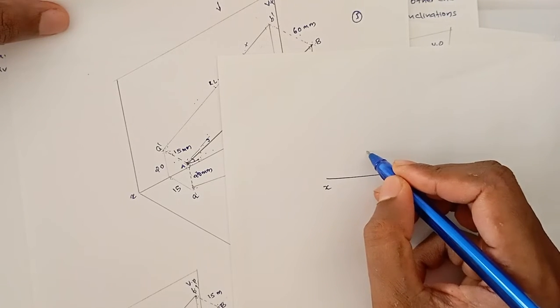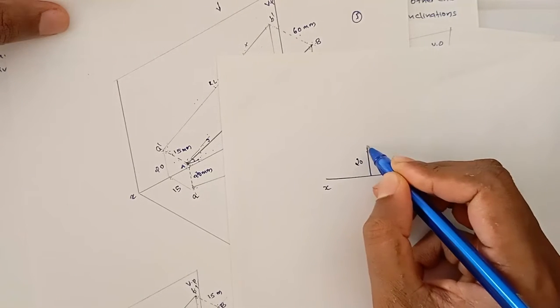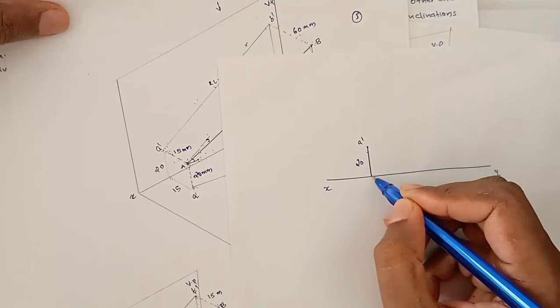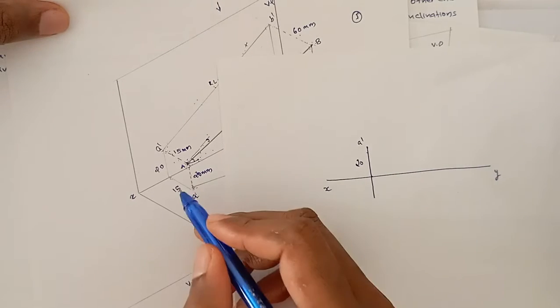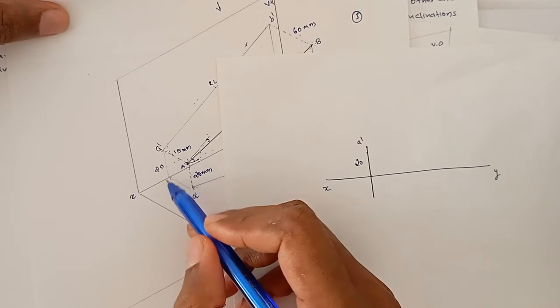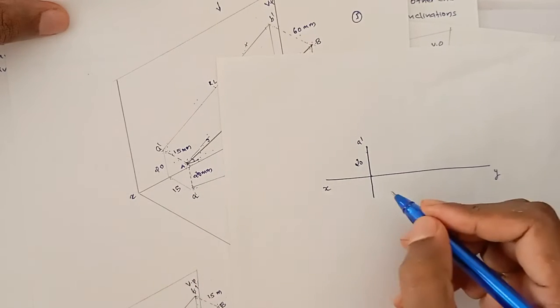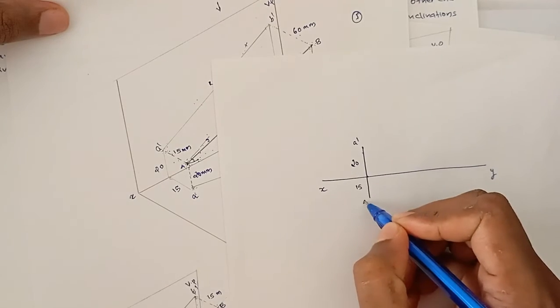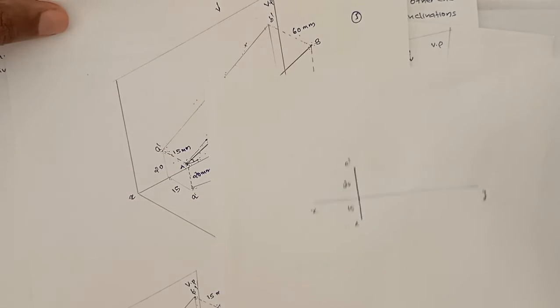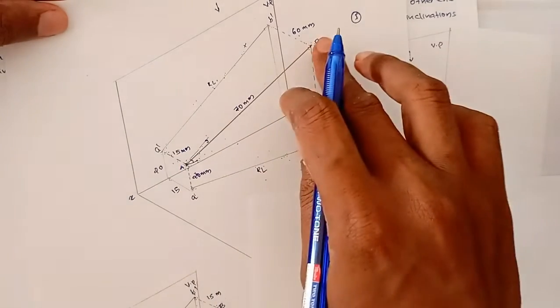This is 20 mm, this is our A dash. And what about the length below XY line? Because the point A is 15 mm in front of VP, it will be 15 mm below XY line. This is A. So this is our original question.